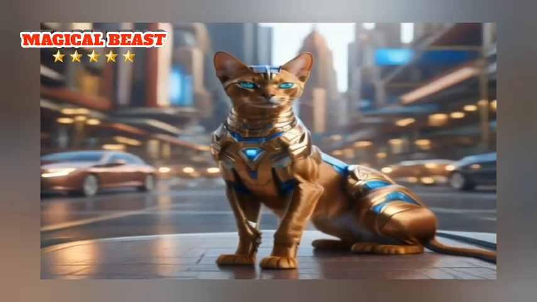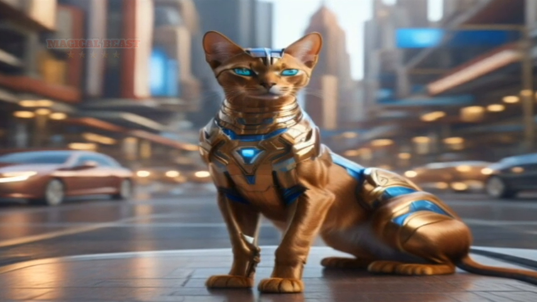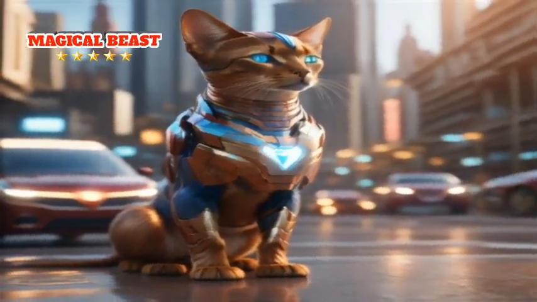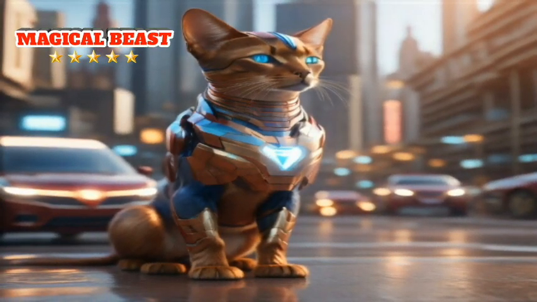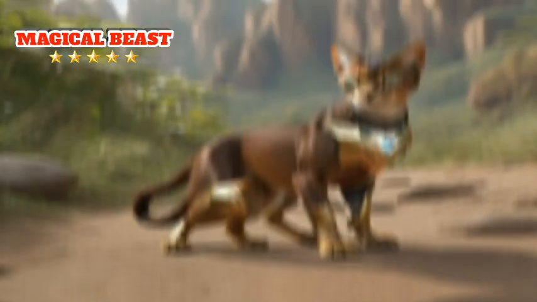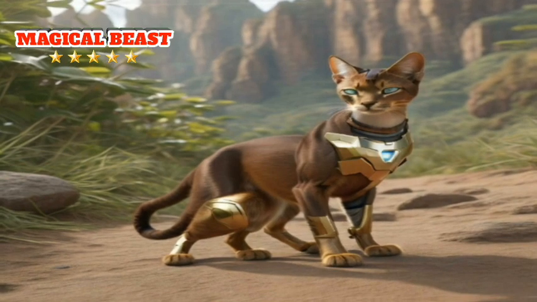Fourth, regular visits to the veterinarian. A veterinarian can help monitor the progress of progressive retinal atrophy and provide advice on necessary eye care. Although progressive retinal atrophy in Abyssinian cats cannot be treated, with proper care and good support, cats can still live happy and comfortable lives.